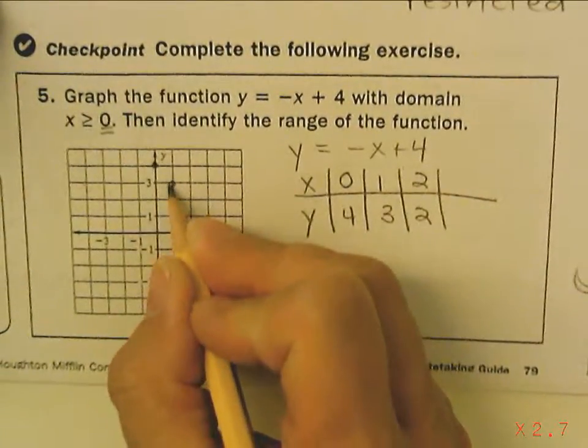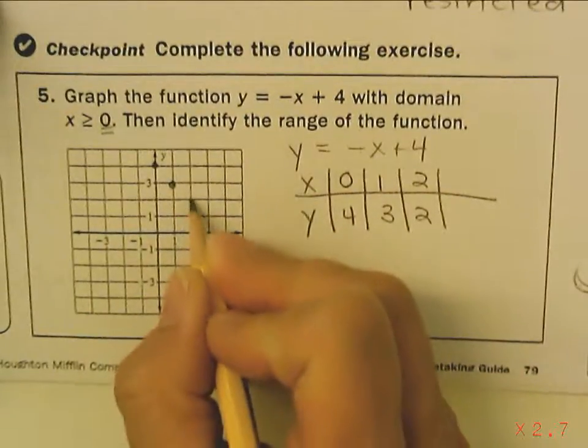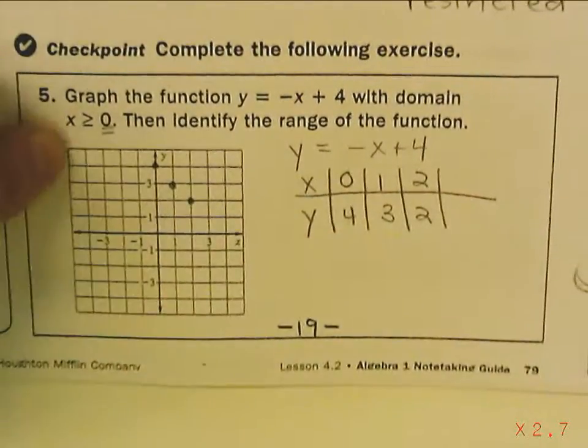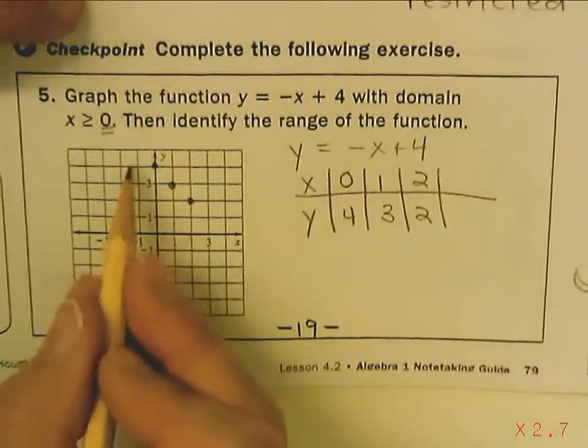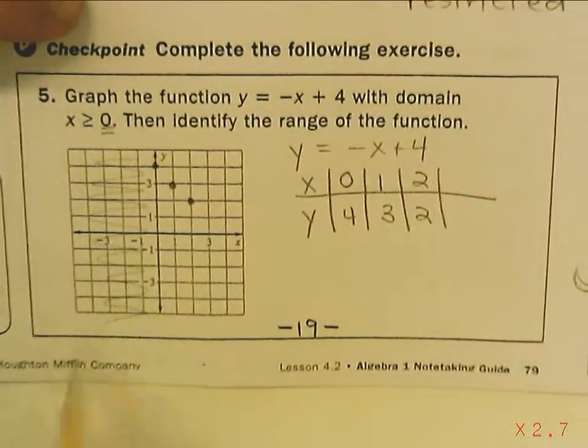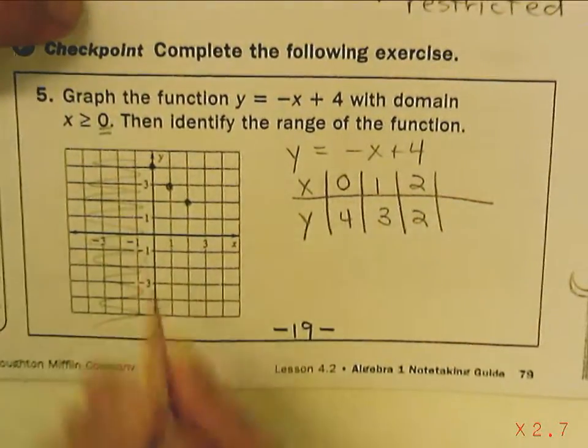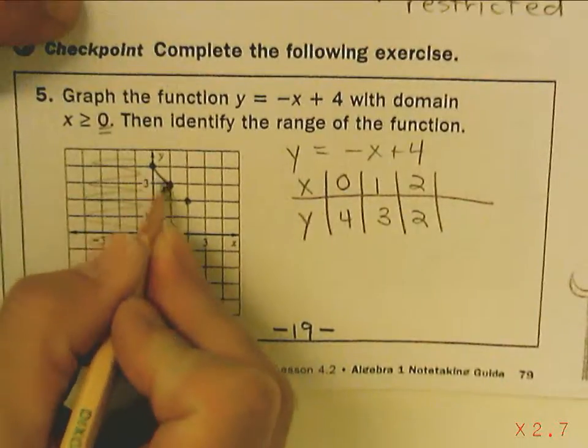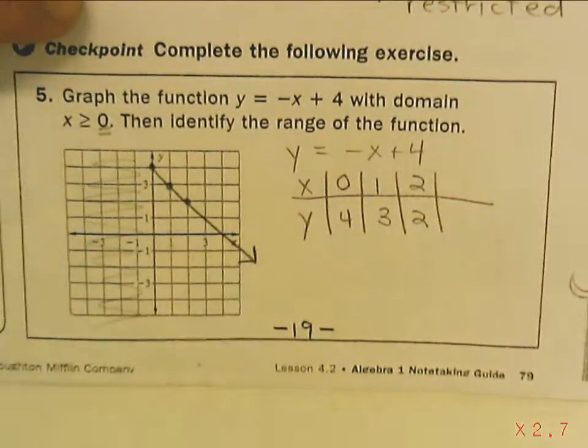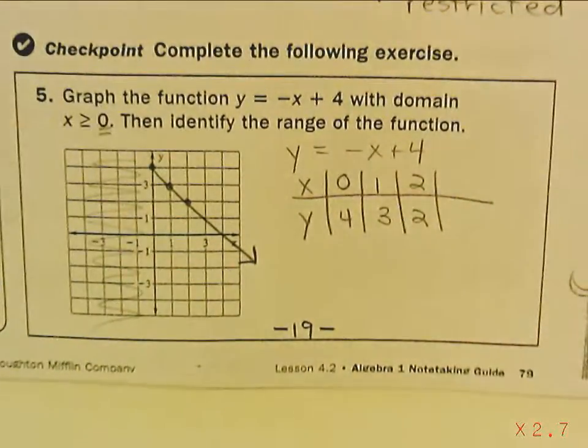(1, 3), (2, 2). Now, x has to be greater than or equal to 0, so I know my line cannot exist in that quadrant, because x is 0, so it's going to be a ray facing down.